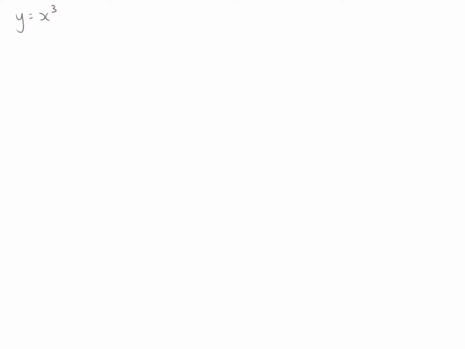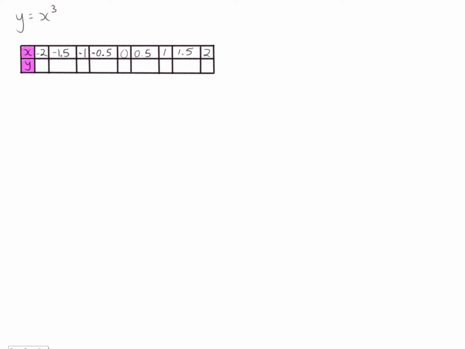Well, like always, to get a basic idea of what this graph looks like, let's draw up a table of values and then we'll plot the points. As you can see, this table of values looks a little bit different to ones we've used previously. In this one, we've got a little bit of extra detail just because of the nature of the graph. So that's why there's some 0.5s and negative 1.5s, etc. Let's start off with the whole numbers though.